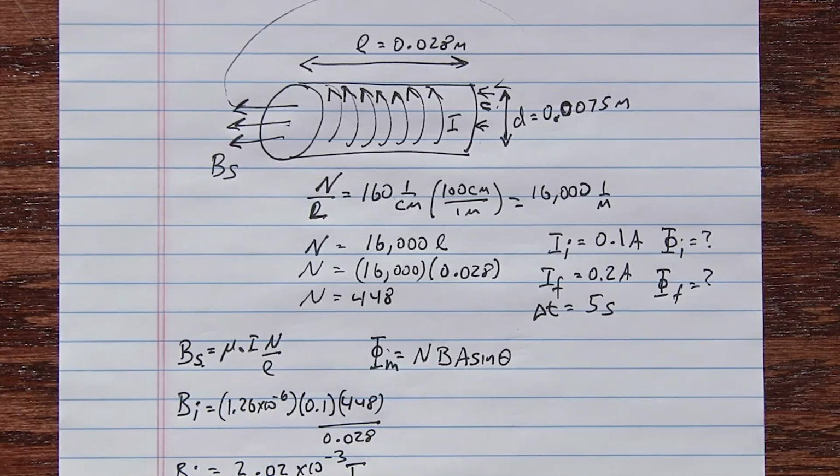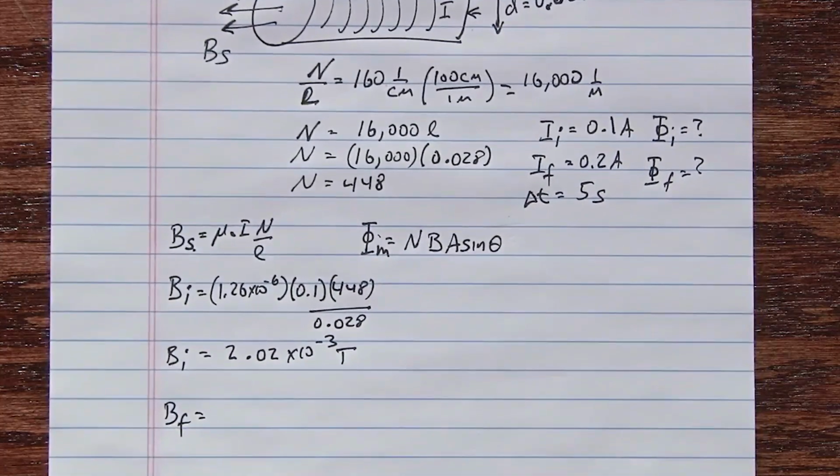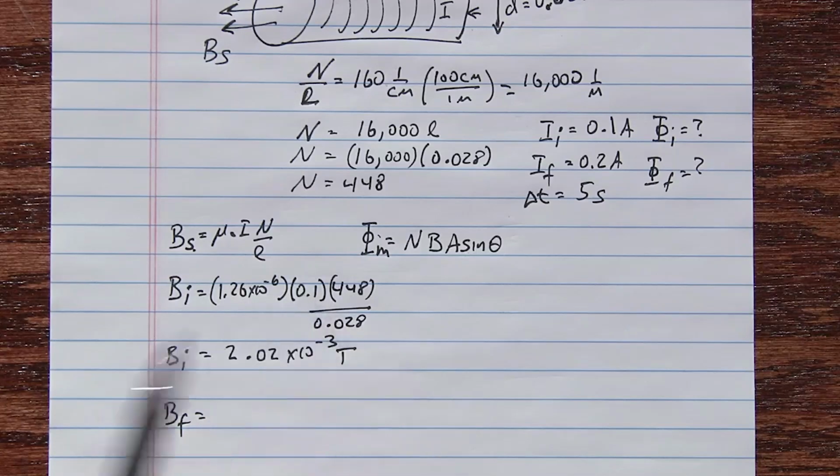And B final will be the same thing. Mu naught I has changed. So N, L, and mu naught are the same. The only thing that changes is I final.